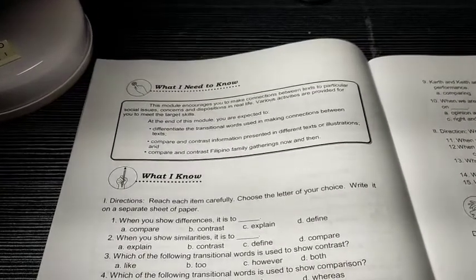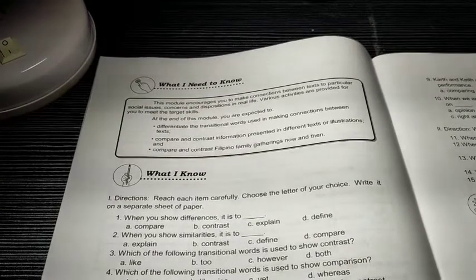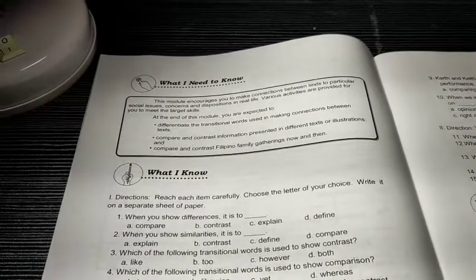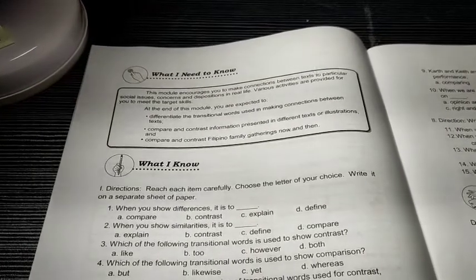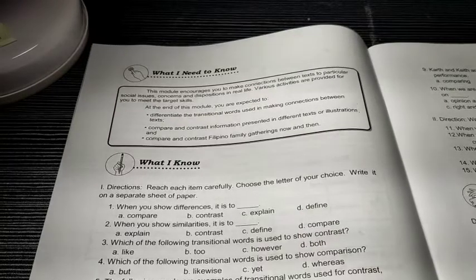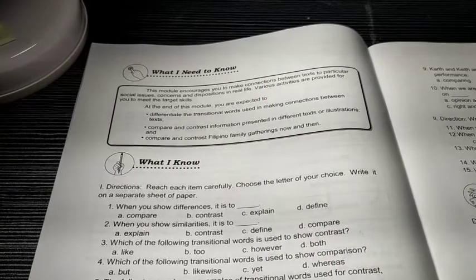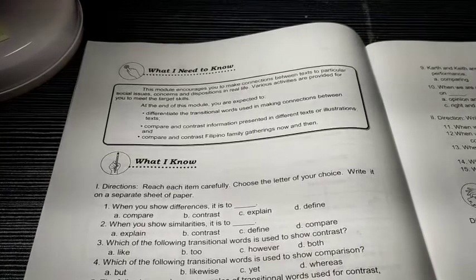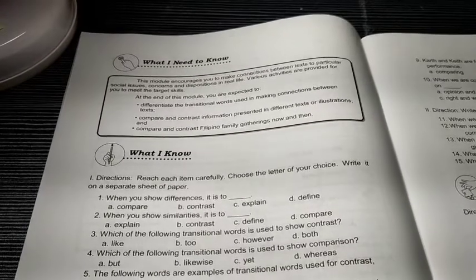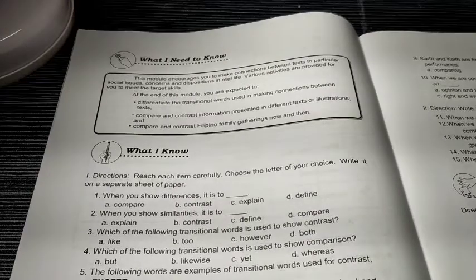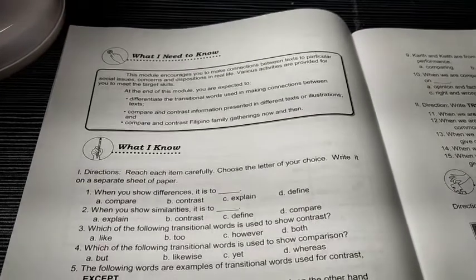So what I need to know. This module encourages you to make connections between texts to particular social issues, concerns, and dispositions in real life. Various activities are provided for you to meet the target skills. At the end of this module, you are expected to differentiate the transitional words used in making connections between texts, compare and contrast information presented in different texts or illustrations, and compare and contrast Filipino family gatherings now and then.